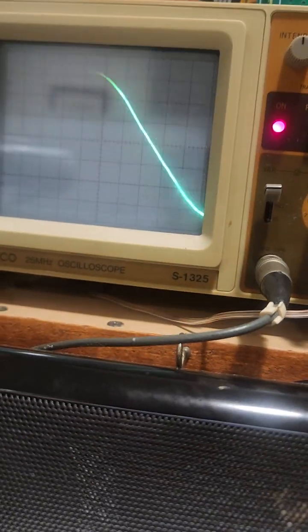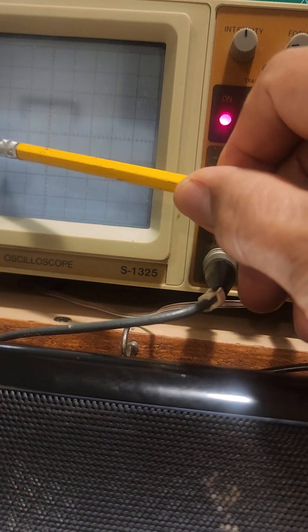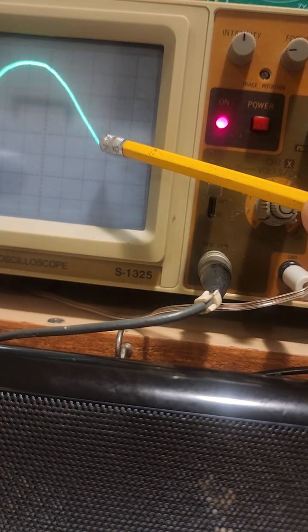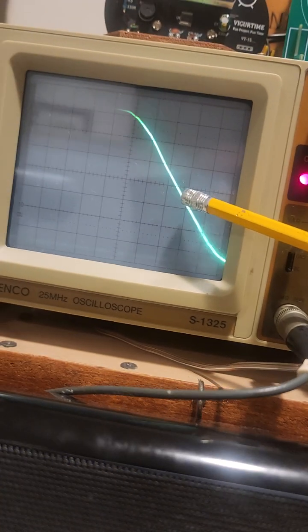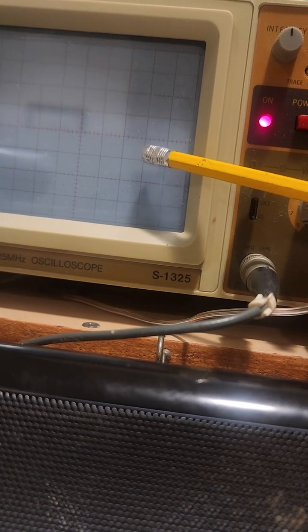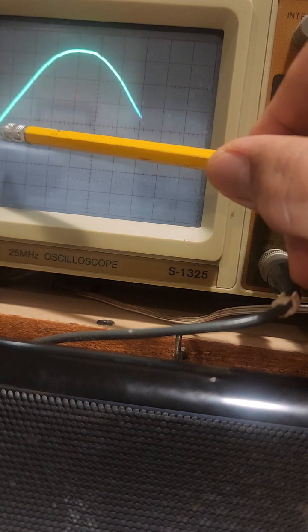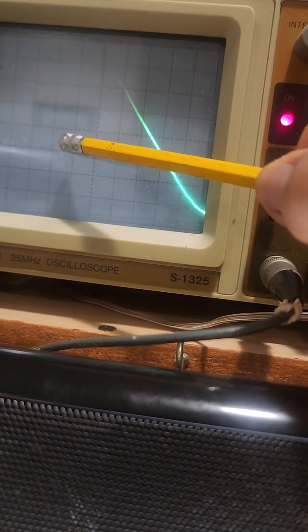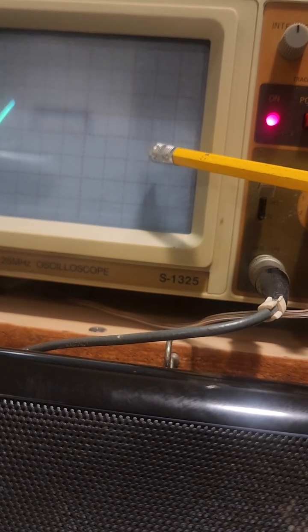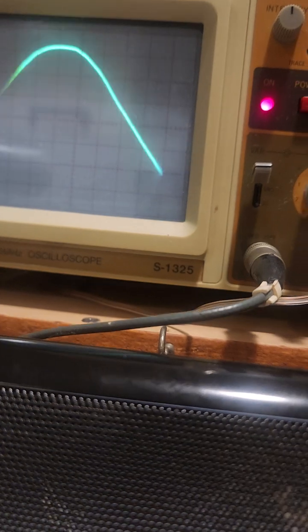So what I will be counting here is: 1, 2, 3, 4, 5, 6, 7, 8. It's around 8.3. From this point to this point, that's a half cycle, right? And I could count 8 divisions: 1, 2, 3, 4, 5, 6, 7, 8. It's around 8.3. So 8.3 divisions per half cycle.